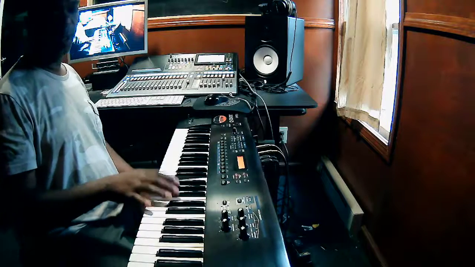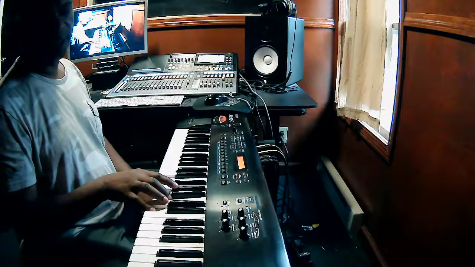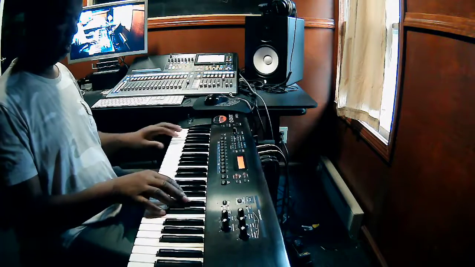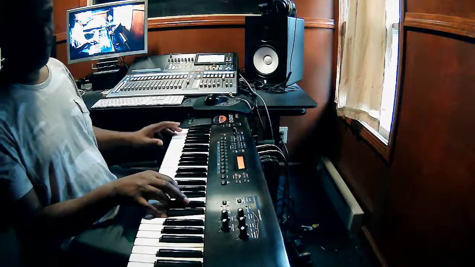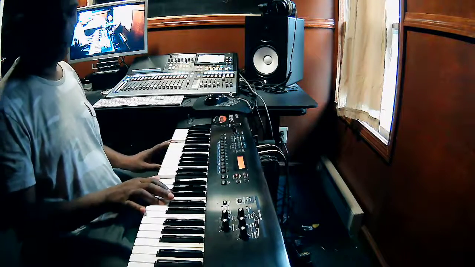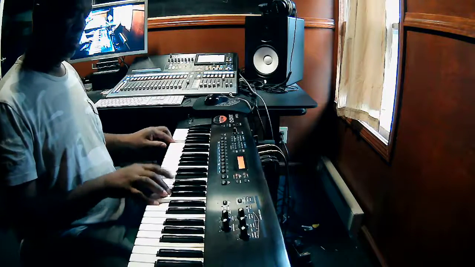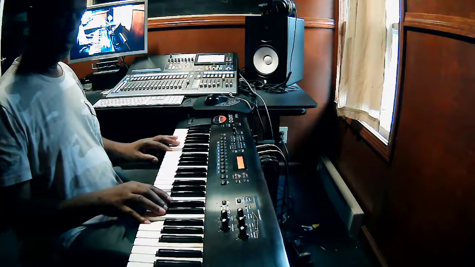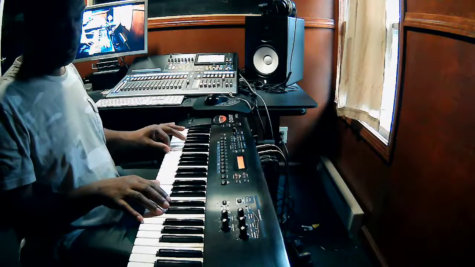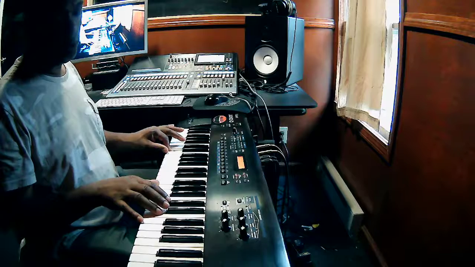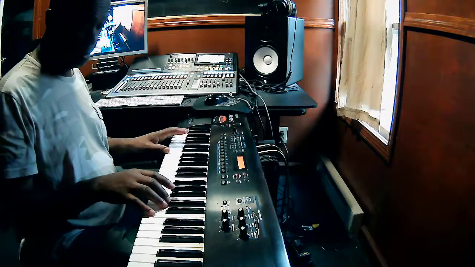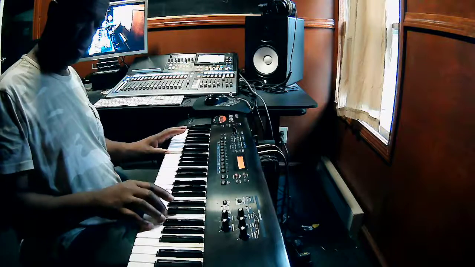The position would be E, G sharp, B, D. First inversion, G sharp, B, D, E, and playing of course E with the bass. Going into A minor, D minor, C over E, in other words the root position, or should I say C over the third, right?